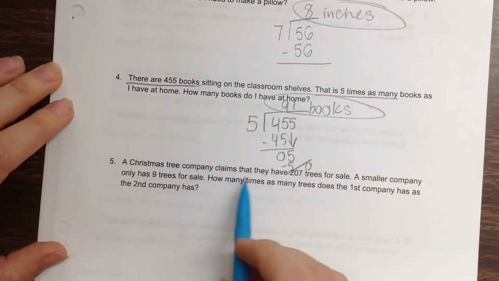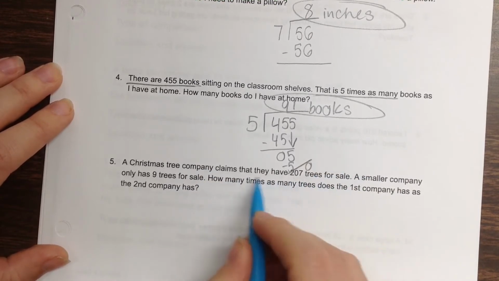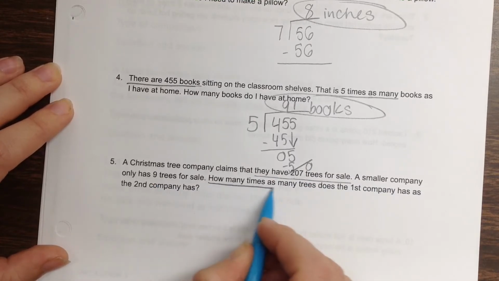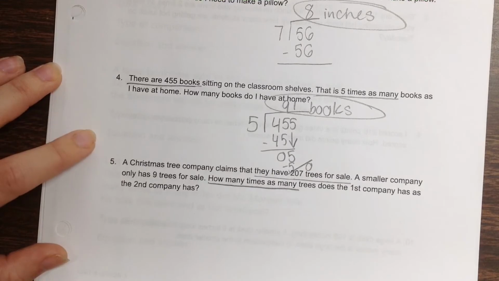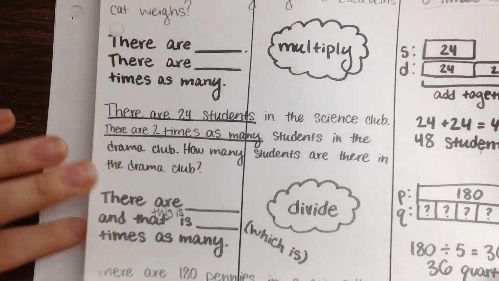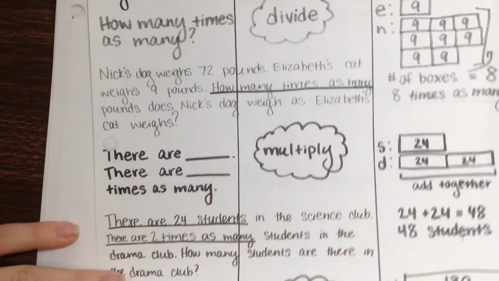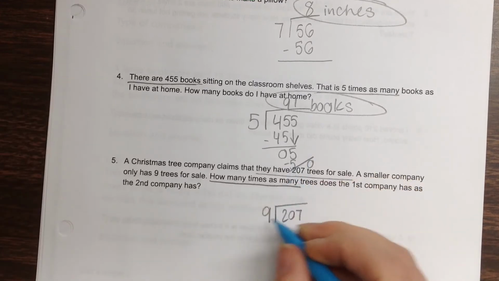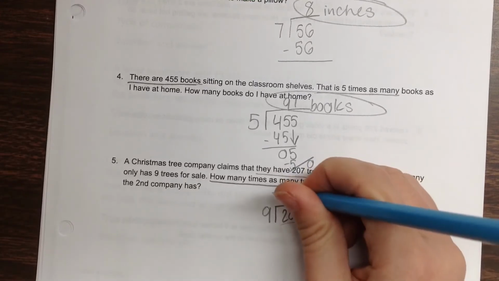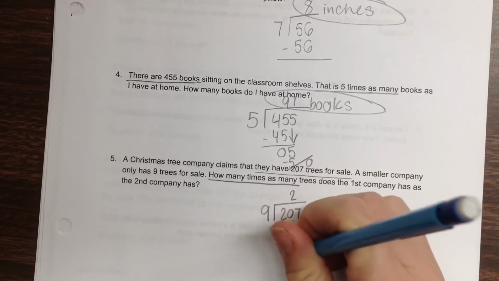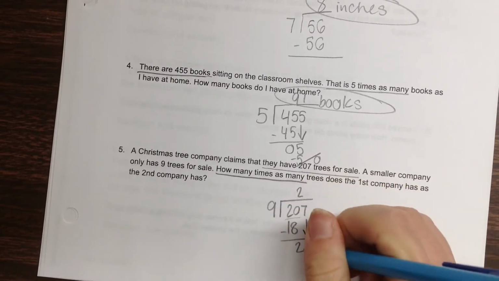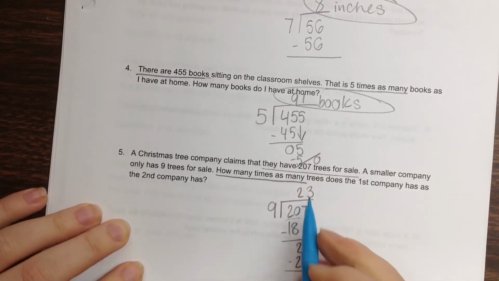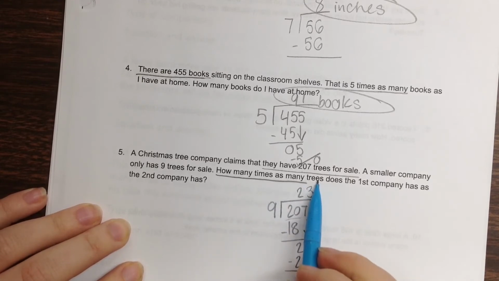And then a Christmas tree company claims that they have 207 trees for sale. A smaller company has only 9 trees for sale. How many times as many trees does the first company have as the second company has? How many times as many is always going to be divide. So we're going to do 207 divided by 9. What times 9 gets me close to 20 without going over? 2, because 2 times 9 is 18. Bring down my 7. What times 9 gets me close to 27 without going over? 3, because 3 times 9 is 27. And 23 what? How many times as many trees?